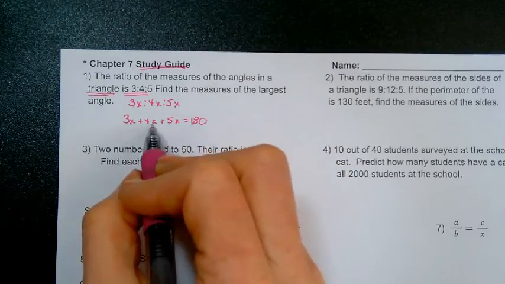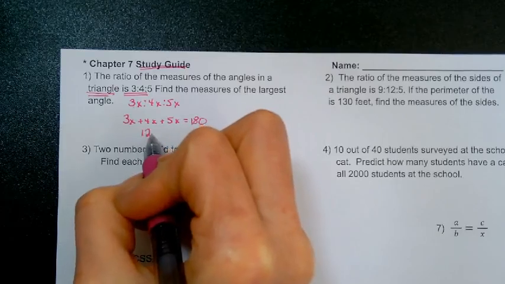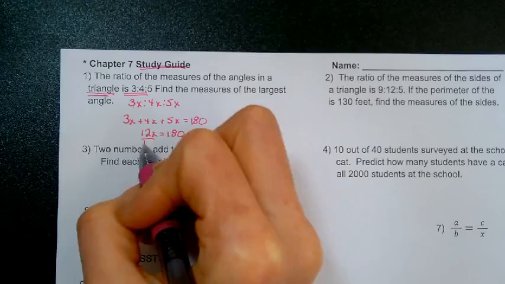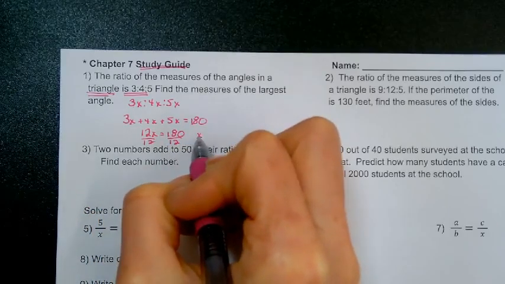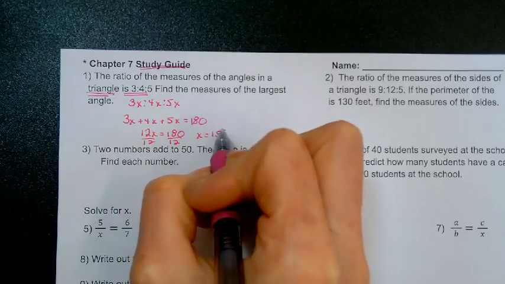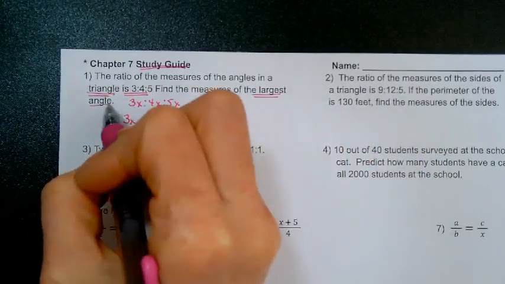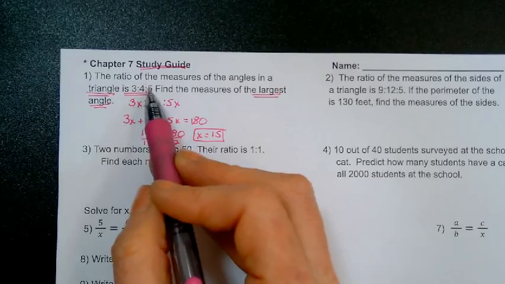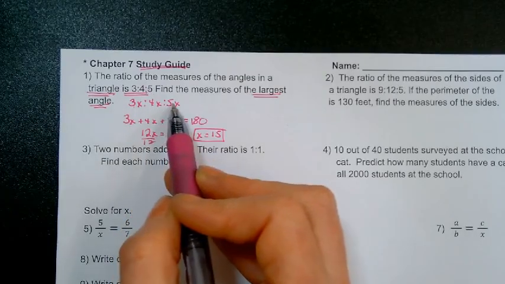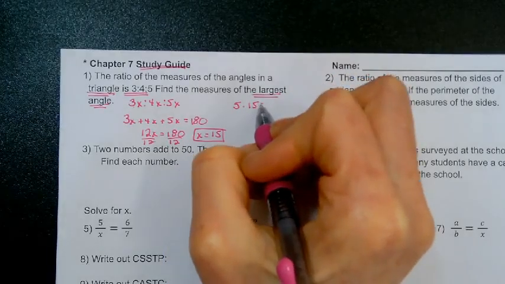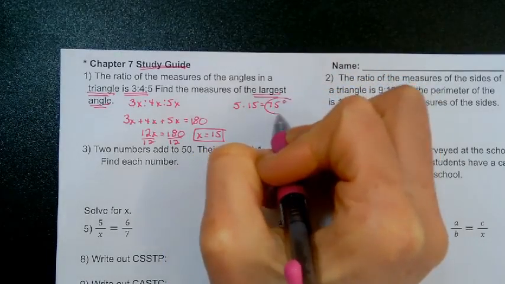Now we just add and solve for x. 7 plus 5 is 12. 12x equals 180. Divide by 12, and x equals 15. Now that gives me x, but I'm asked to find the measure of the largest angle. The largest angle is 5, represented by 5x. So I'll take 5 times 15, and that's 75 degrees.